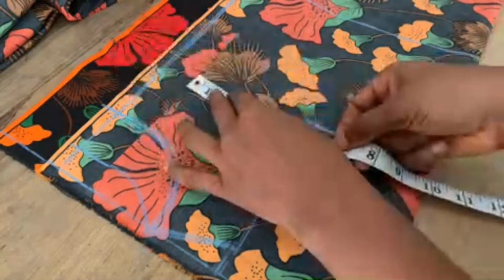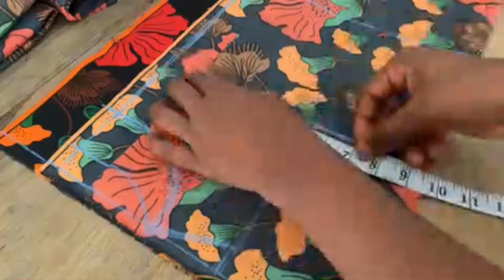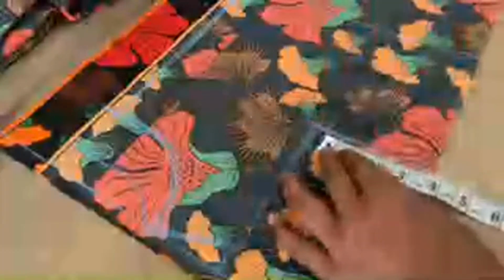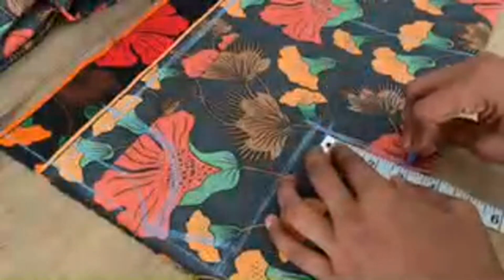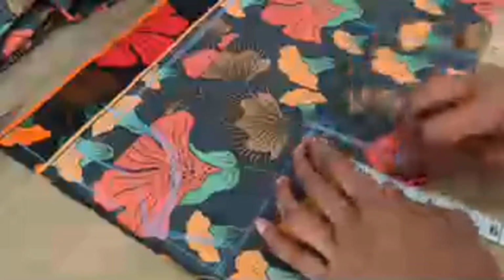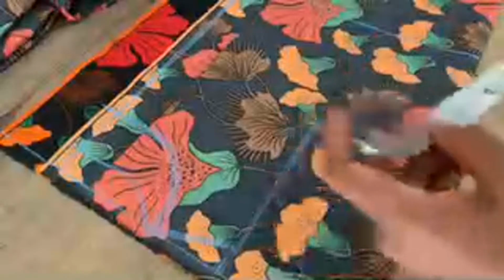So I will mark it on the chest line, whatever you have. Then you add extra 3 inches. 1 inch will be for ease, and 2 inches will be for the seam allowance.